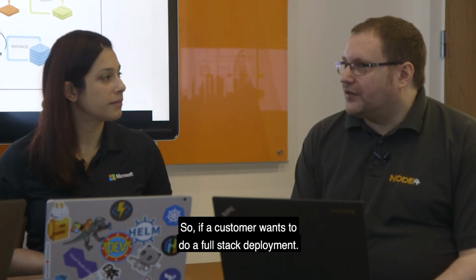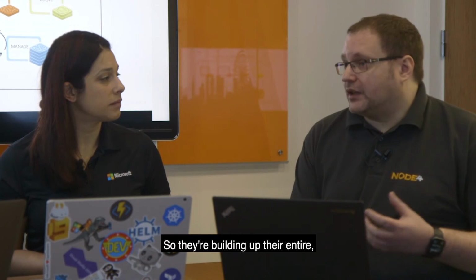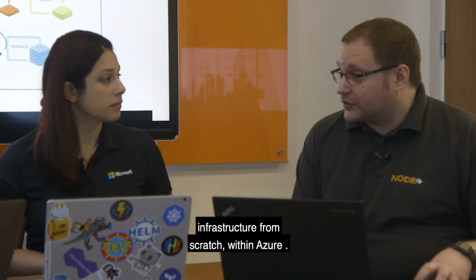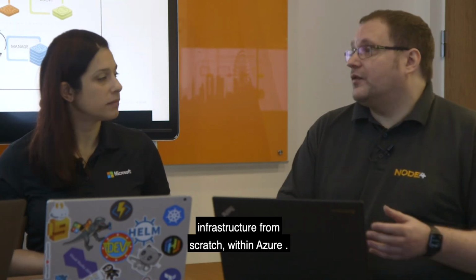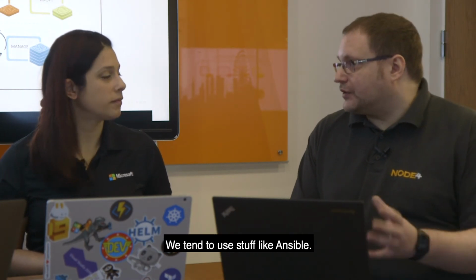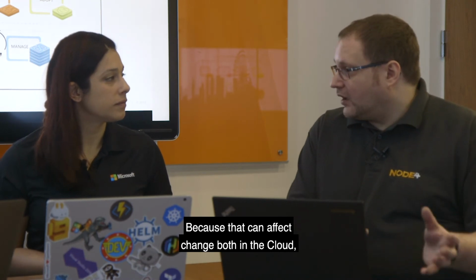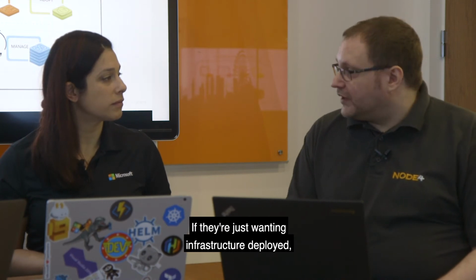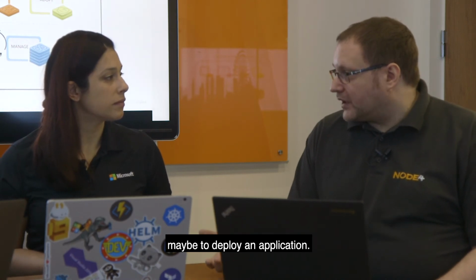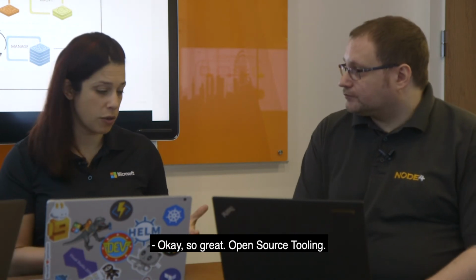So if a customer wants to do a full stack deployment, so they're building up their entire infrastructure from scratch within Azure, they're building virtual machines, handing over. Right. We tend to use stuff like Ansible because that can affect change both in the cloud and at the machine level. If they're just wanting infrastructure deployed, maybe to deploy an application, that's where we'd use Terraform and ARM templates.